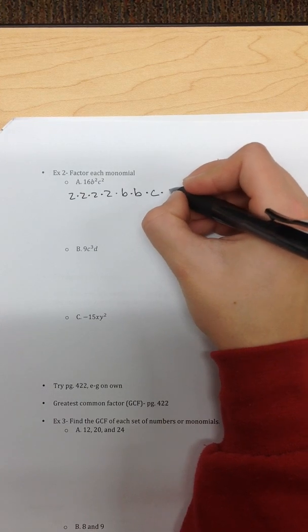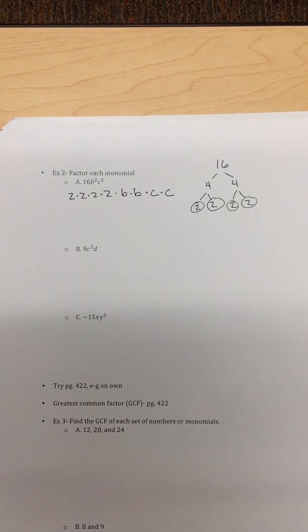So times c times c. And that would be all the way factored out. So you take your number and factor it all the way out, and you take your variables and factor those all the way out as well.